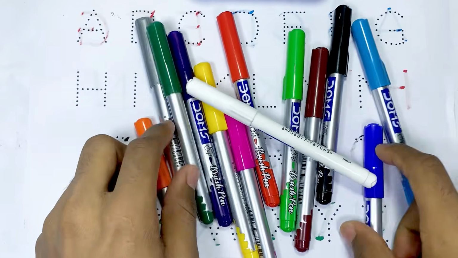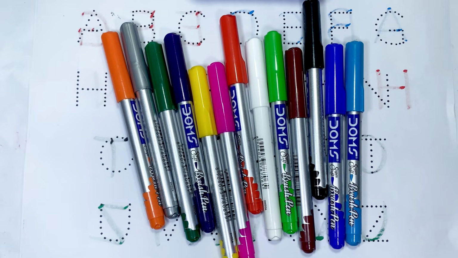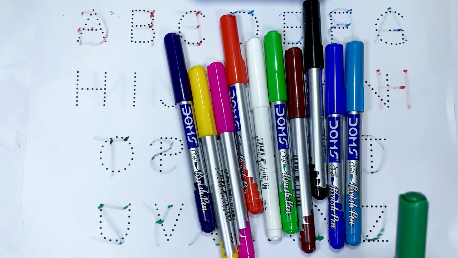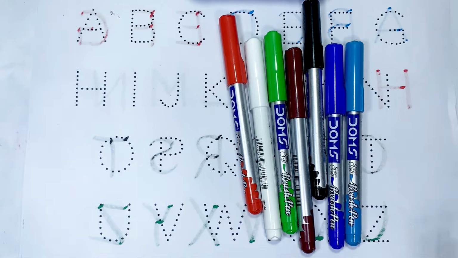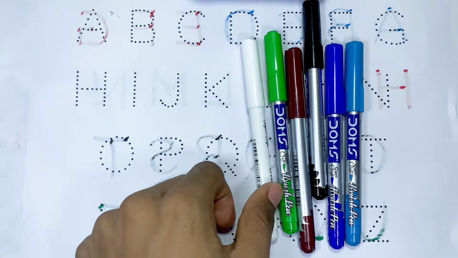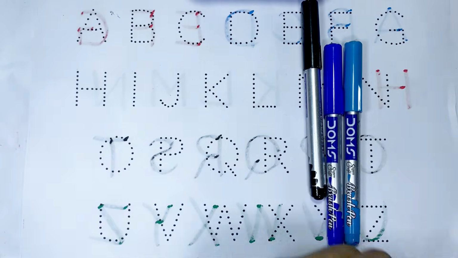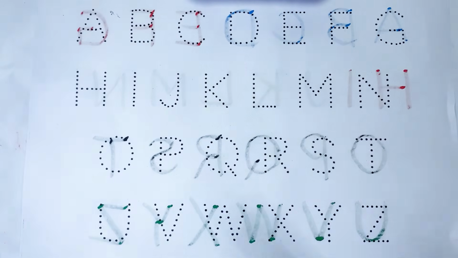Hello kids, welcome back to channel. Today learn and draw capital letters alphabets A to Z. So kids, let's learn the names of the color. Orange color, silver color, green color, purple color, yellow color, pink color, red color, white color, light green color, brown color, black color, blue color, and sky blue color.